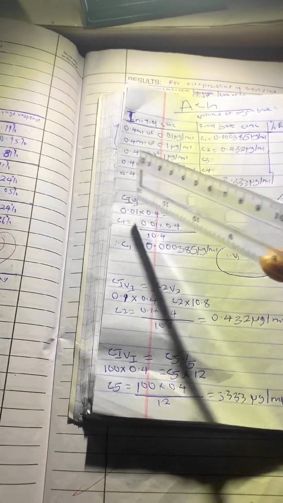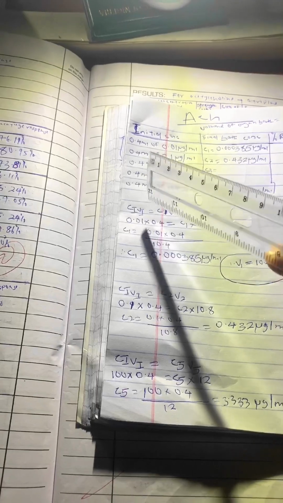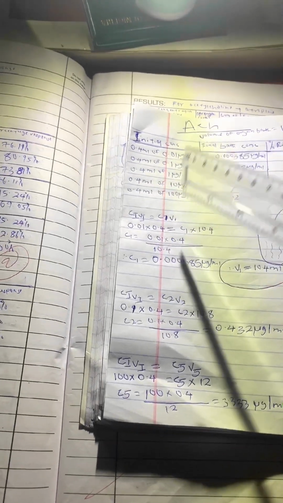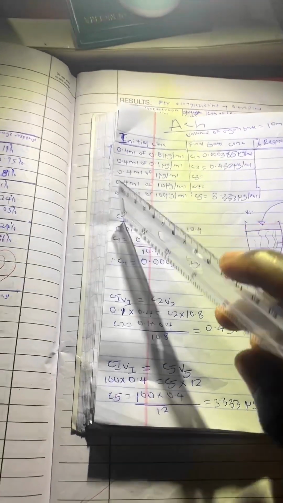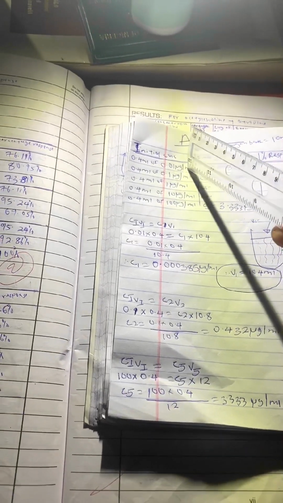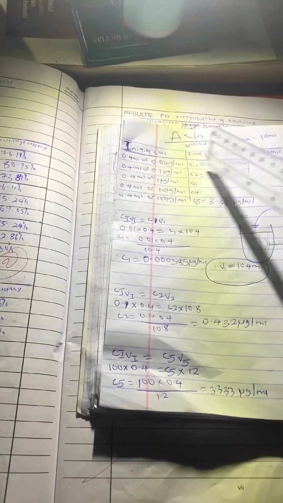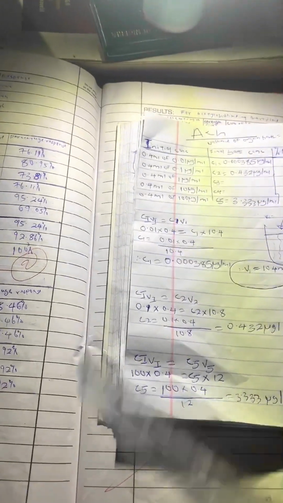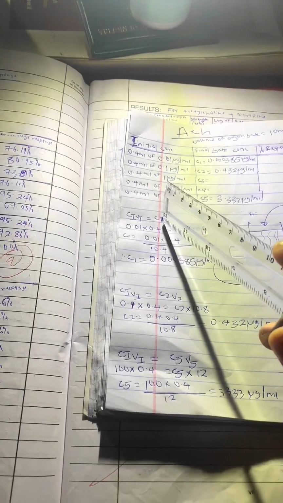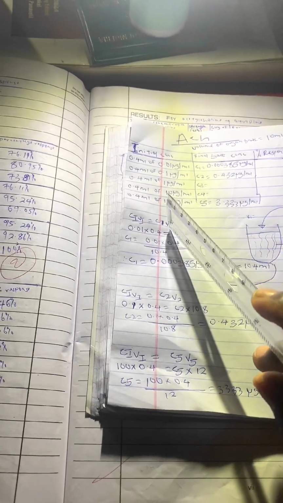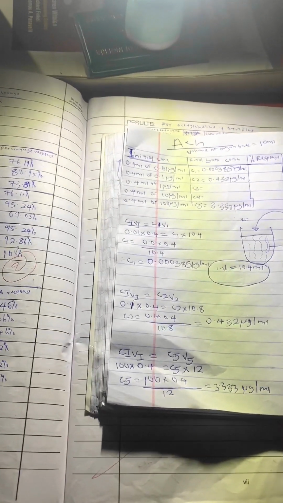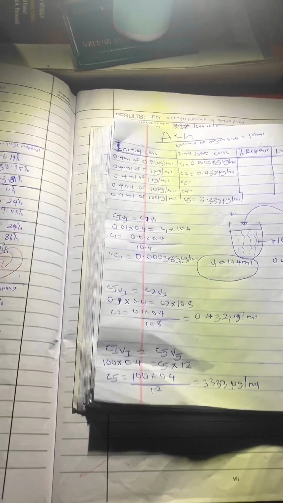So using our normal C1V1, which is what I did here: C initial times volume initial equals C1V1. My C initial is 0.01 microgram per ml, which is from calculating the concentration of the first one, and my V initial is 0.4. So I'm looking for my C1, which I don't know. My V1 is given, which is no longer 10 ml. It's now 10.4 because you took 0.4 and added it here, giving a final volume of 10.4. So I've gotten the final volume.